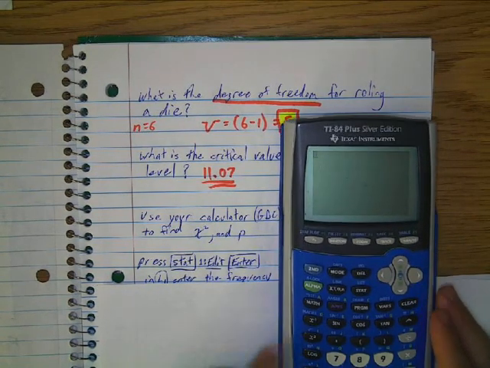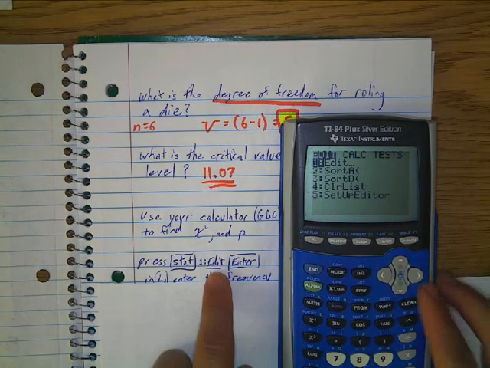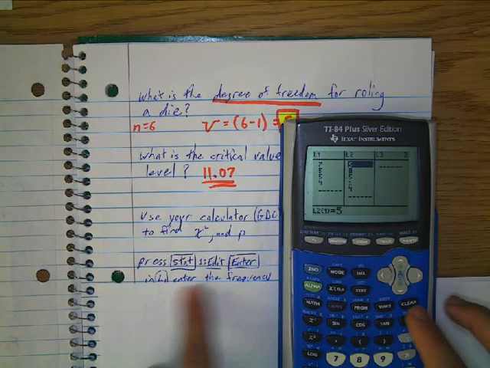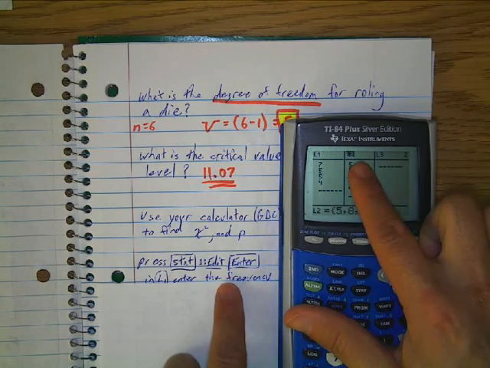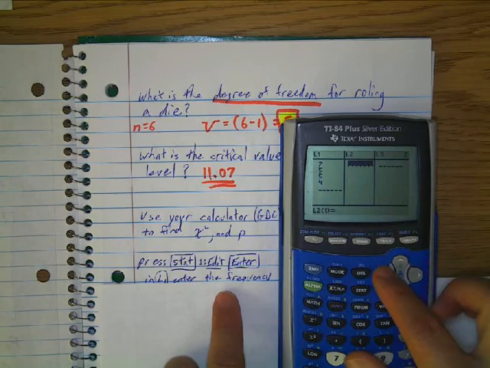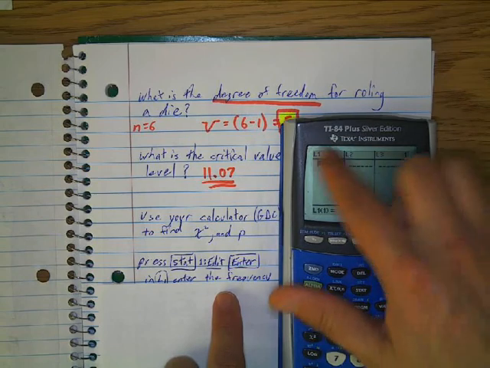I'm going to press stat, then hit edit, and I need to put the information in. I have to arrow up to here, hit clear and enter. Do not hit delete, because that deletes the whole L1.